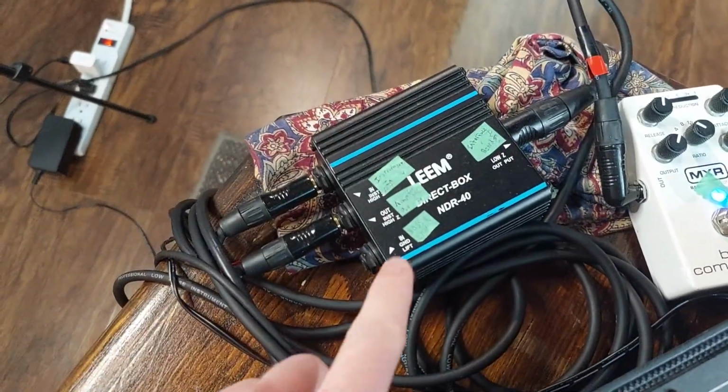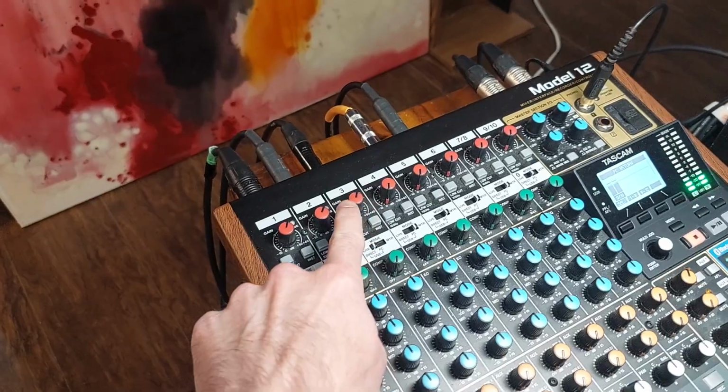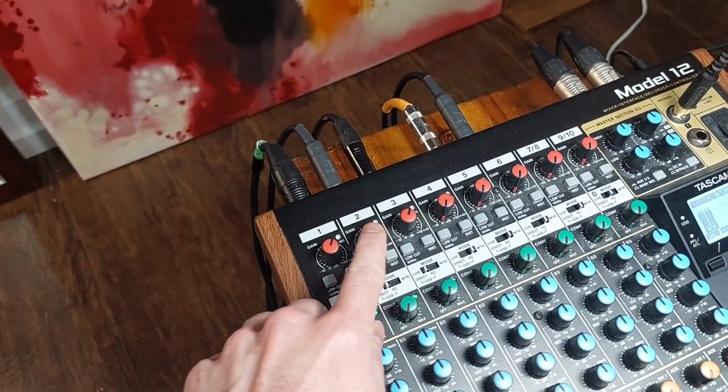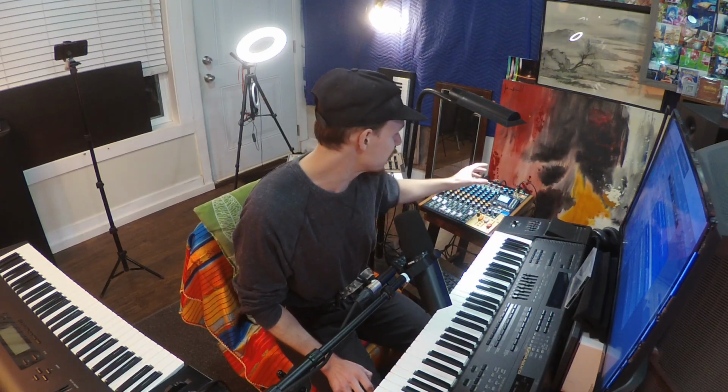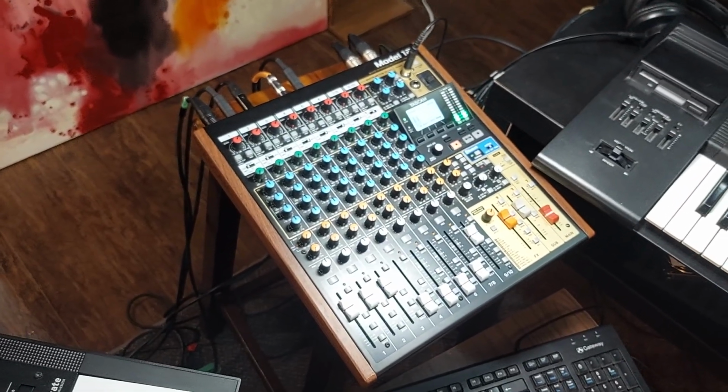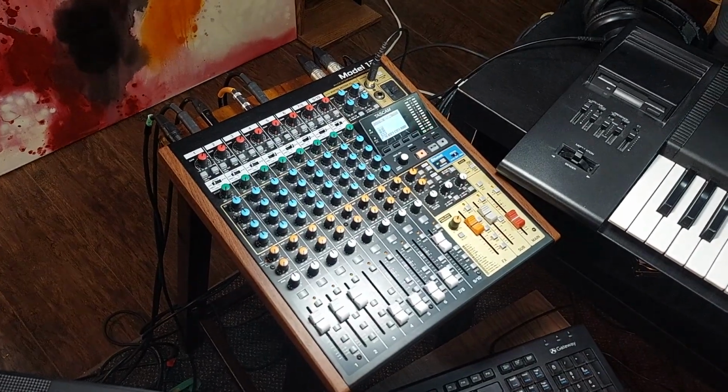And from that DI box, I have a through signal going into channel 3 on the Tascam, and the right output of the Wavestate is going directly into channel 2 of the Tascam. For this video right now, I'm only recording in Logic. I'm not recording into the Tascam. I will explore that in another video.